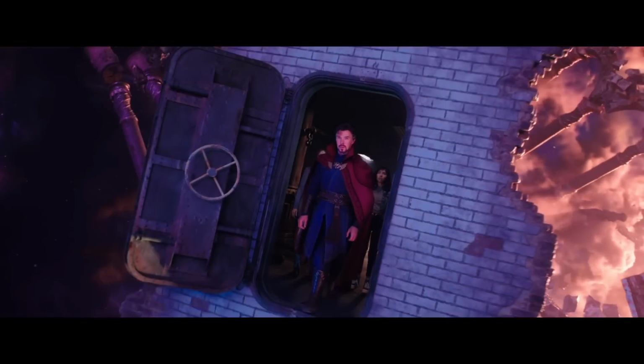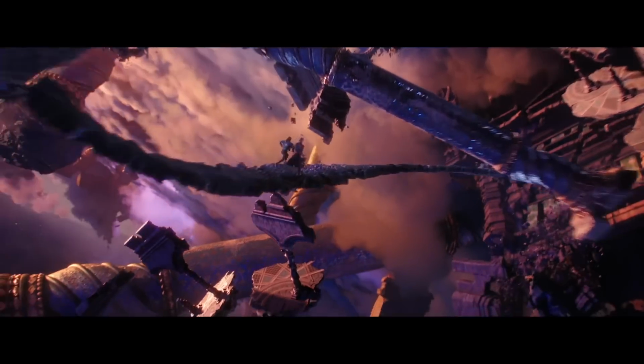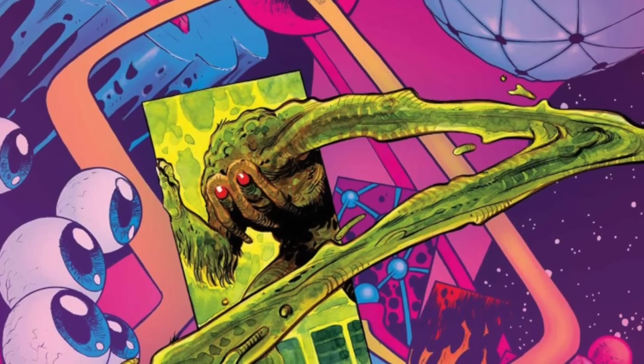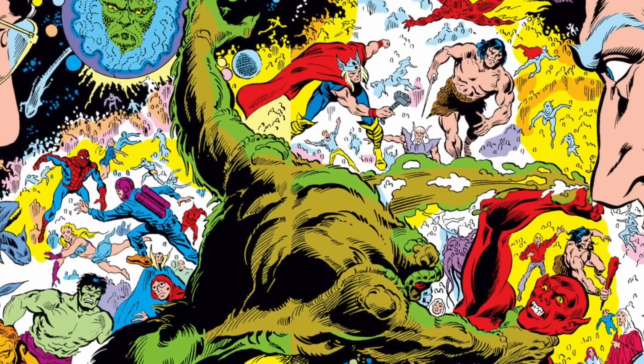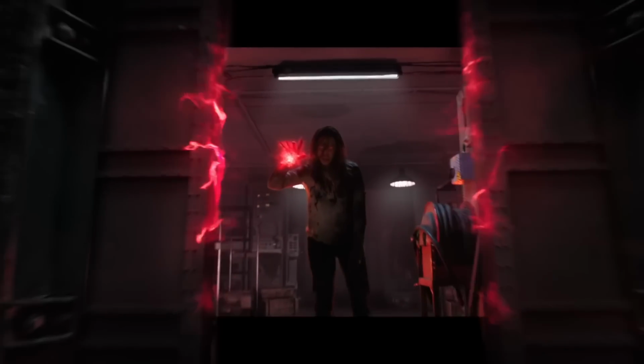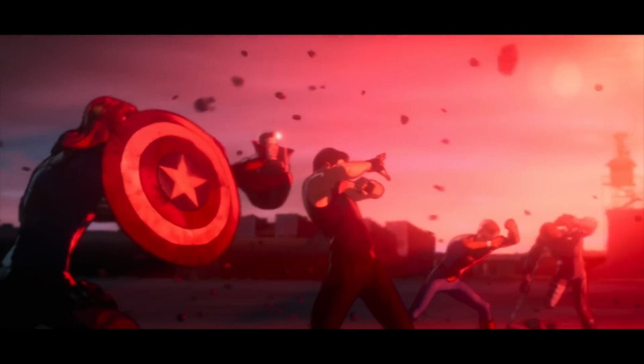So they describe the Gap Junction as a meeting point of several realities. So this, to me, kind of sounds like the nexus of all realities from Marvel Comics. It's a place where the multiverses intersect and join together. They're pursued by Wanda, who bursts through the door looking inhuman, almost like the zombie Wanda that we saw in What If.